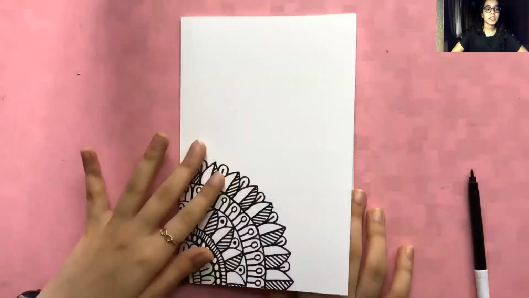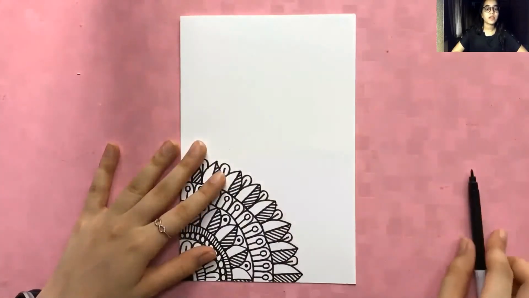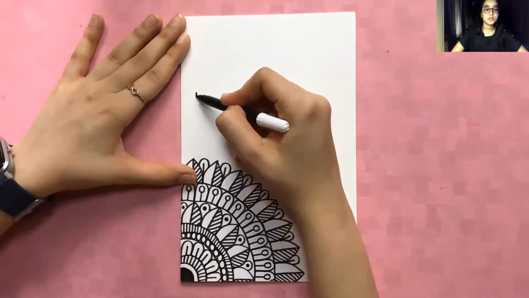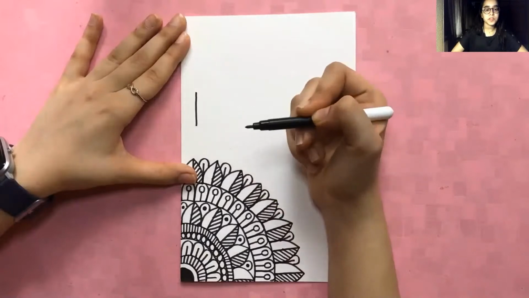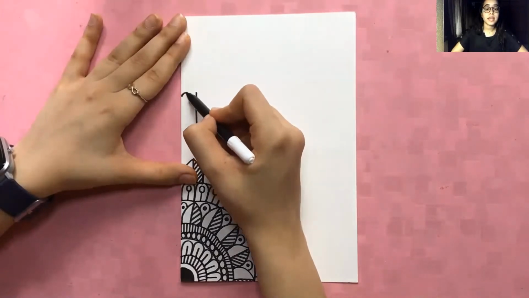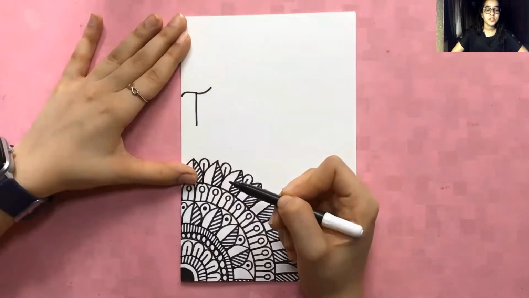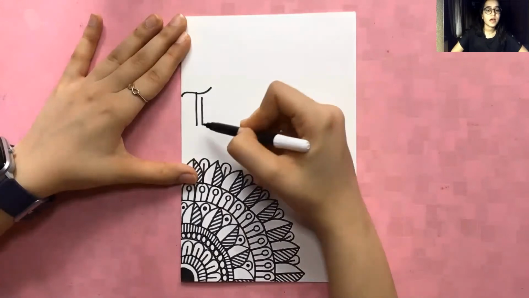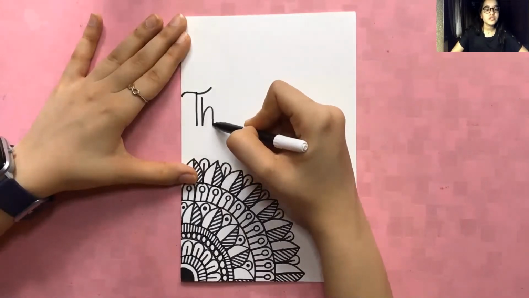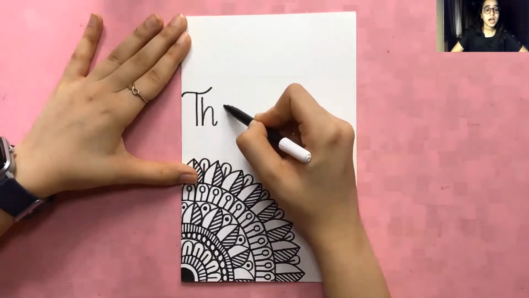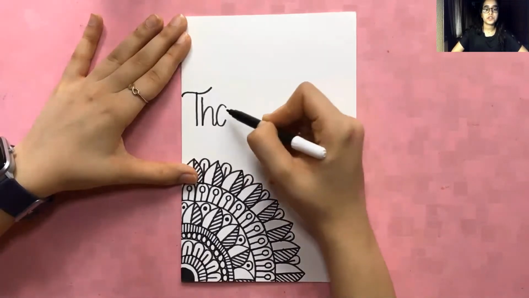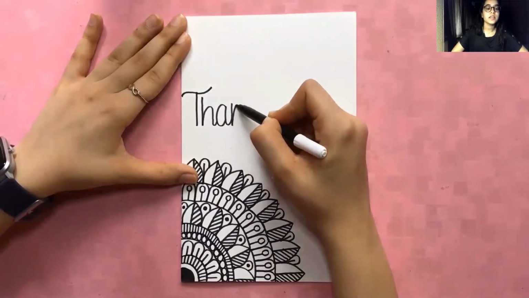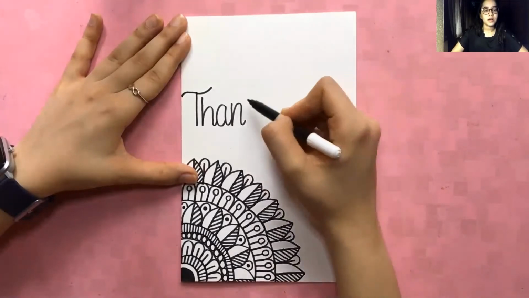So this is a greeting card. You can write your wishes inside, but at the front of it, let's write something to make it look like a beautiful greeting card. So I'm just going to write the word thank you. This is a thank you card that I'm making. But if you want to make it a birthday card, you can write happy birthday. If you want to just make a card with some wishes, you can write best wishes. But I'm going to write the word thank you over here to make it a thank you card.